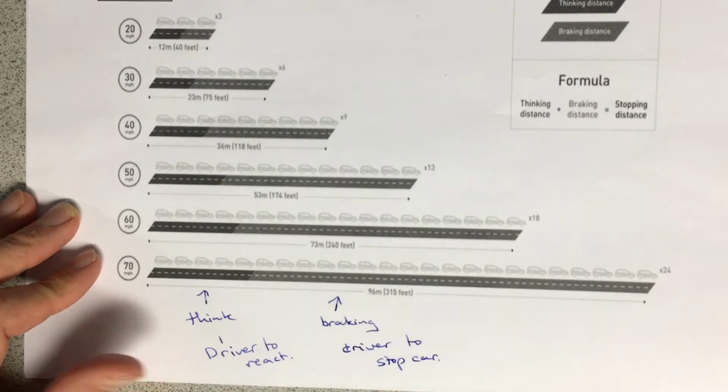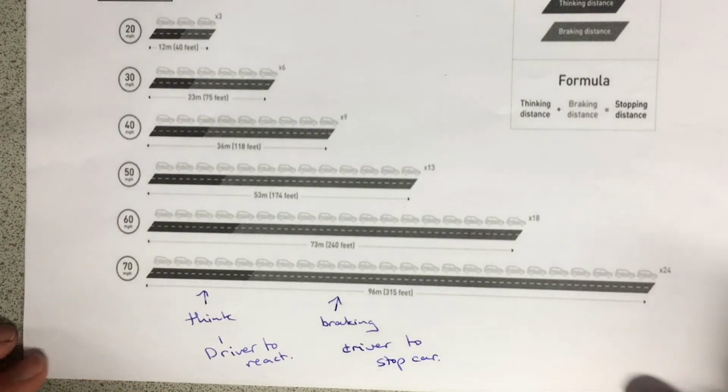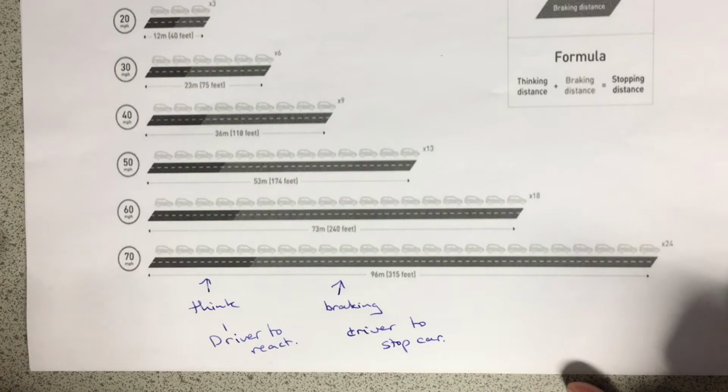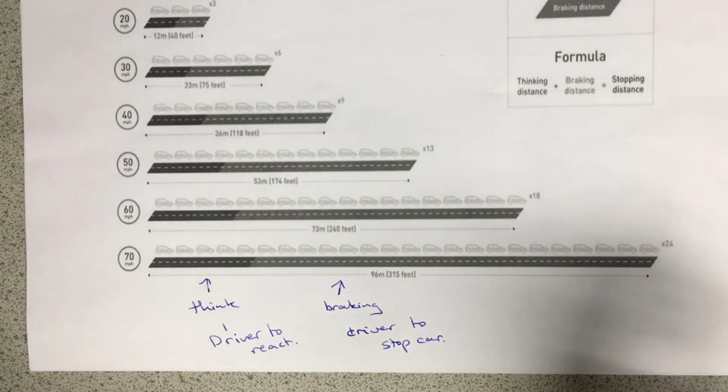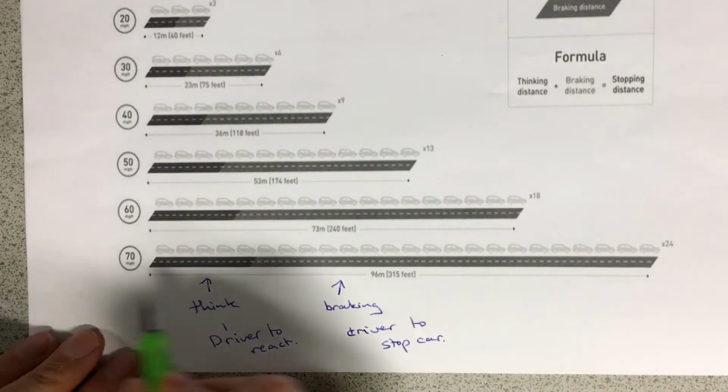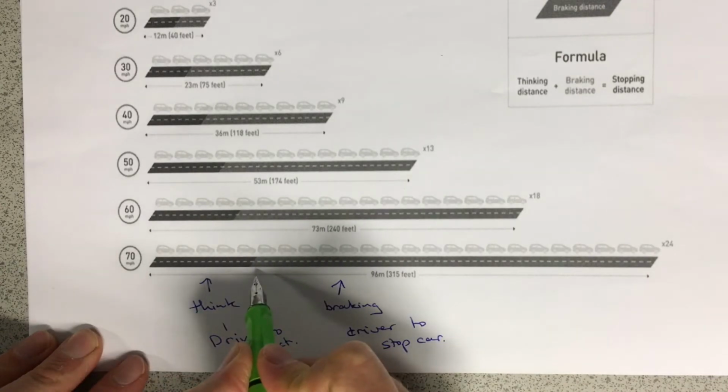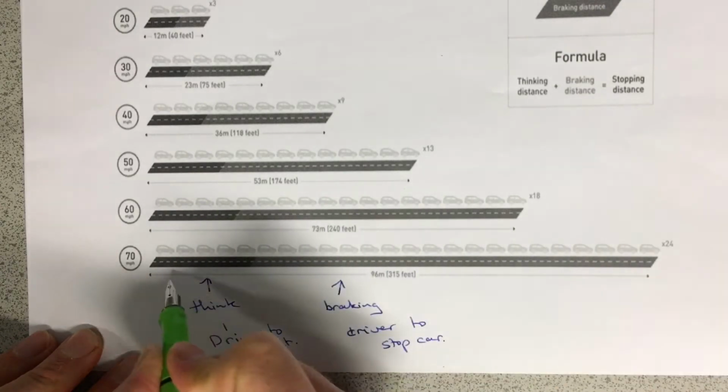Now, I can already hear you thinking that it's going to be different under different circumstances. It's not going to be the same every single time. And you're absolutely right, and we'll have a look at that in a second. But just one final time, this thinking distance adds to this braking distance to give you the overall.